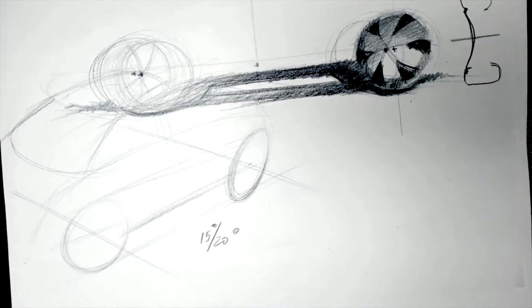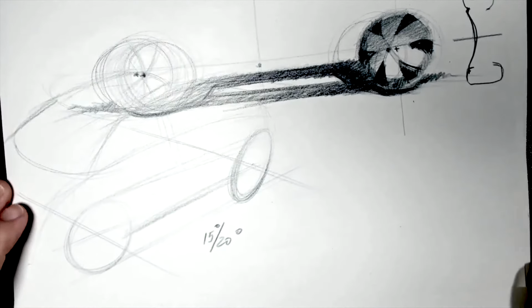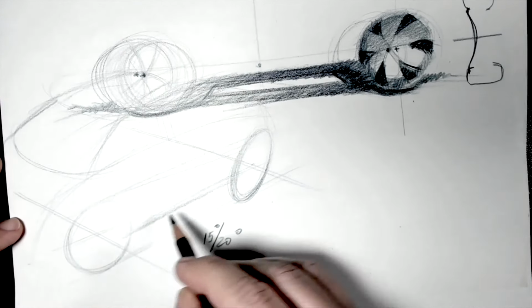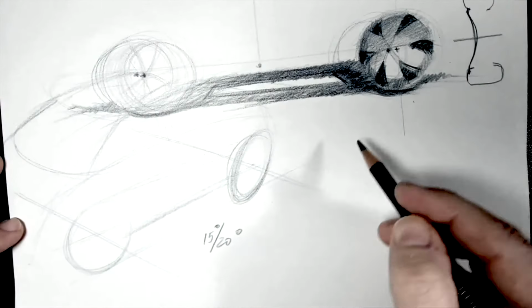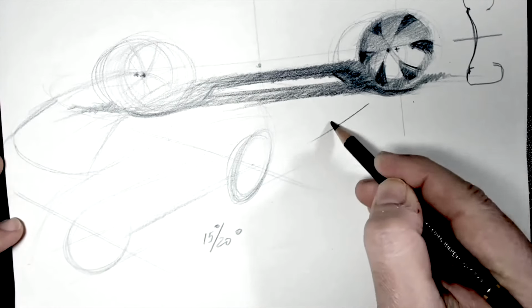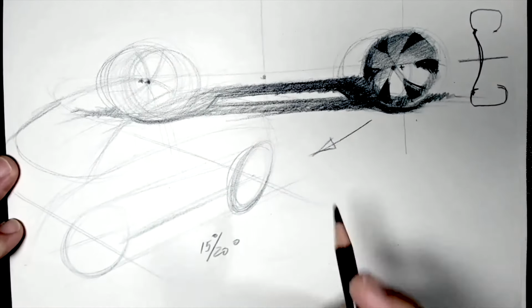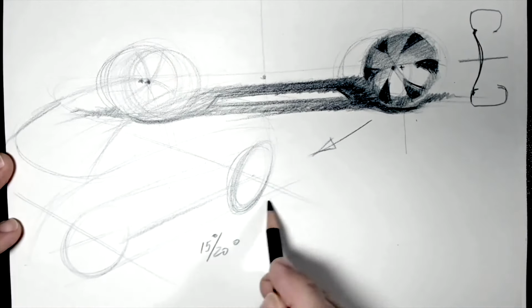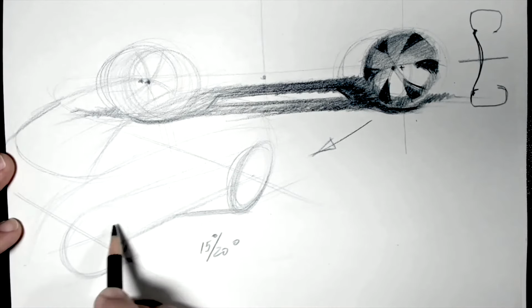It depends if the car is a long car or it's a normal family size car. So now, what happens to the shadow? The light is always coming from the right top angle. Well, in this case, the shadow will go like that.